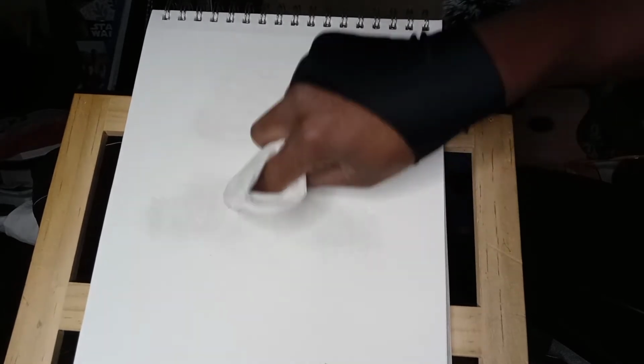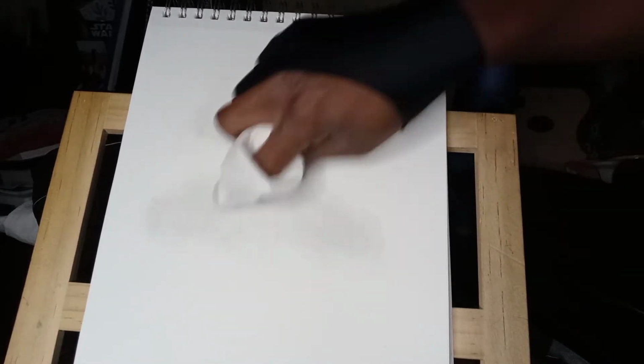Right now, I am drawing a cloud in the sunset, nighttime or evening. Excuse me. That was unexpected. I had to turn off the mute because of the sneeze.